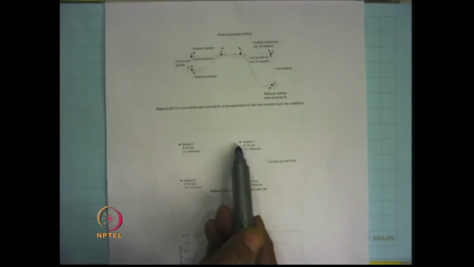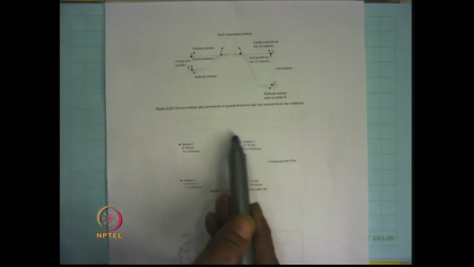Now in place of the time history of ground motion for these stations, it is given in the form of the power spectral density function of the ground acceleration for these 3 stations.